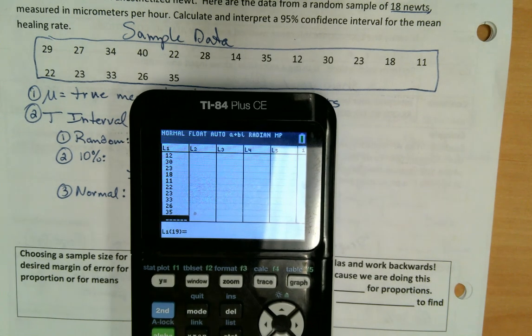I can just hear the grumbling now, and I'm not even at school. I'm at home, and I just heard a collective grumble at home. Yeah, it's the reality of working with data. You're going to have to type data in your calculator and work with it. Oh my goodness.